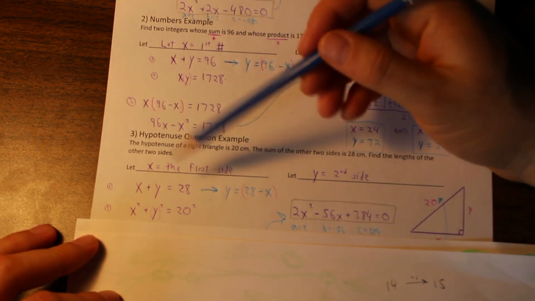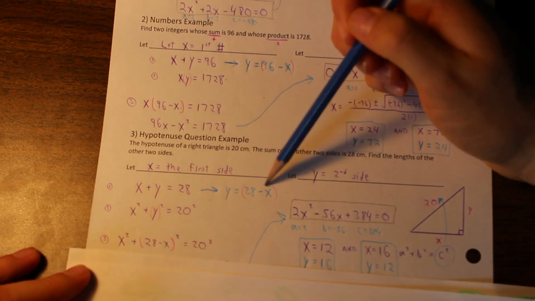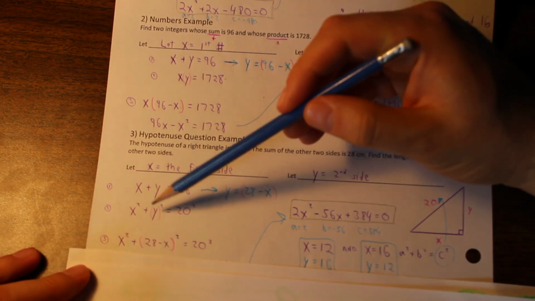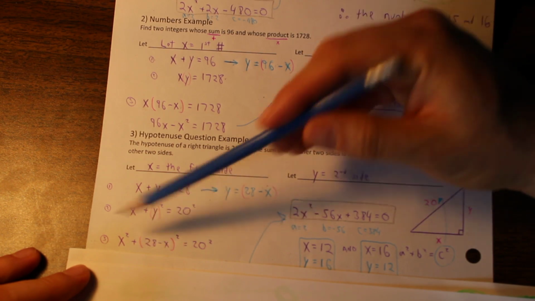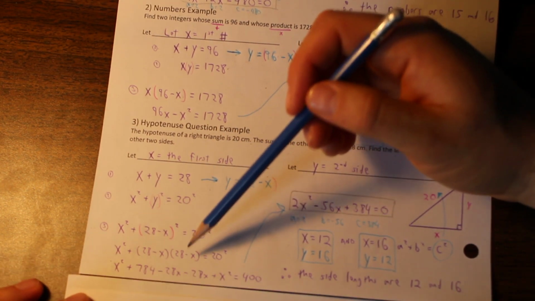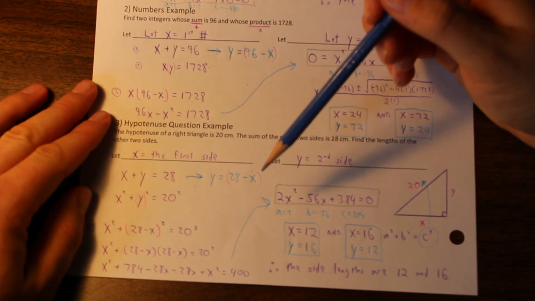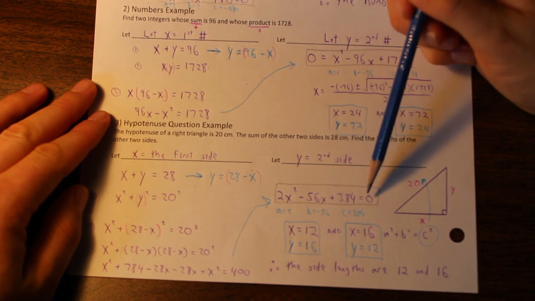Again, we're going to do substitution. y is 28 minus x. There it is. Follow the pink brackets. That's what y is. Well, I just rewrote it here with y being what it is. I'm going to FOIL that. Bunch of work. And there's my standard form equation.